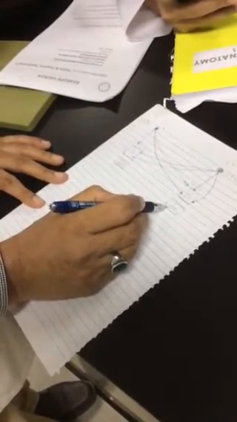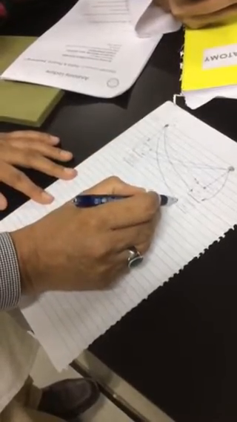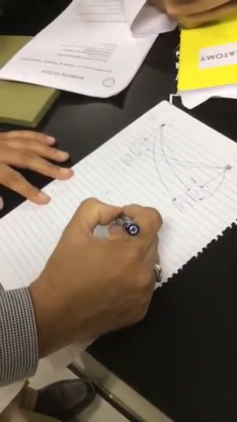This right-sided upper motor neuron, so far as the genioglossus is concerned, only supplies the opposite genioglossus. And this belongs to the left side.